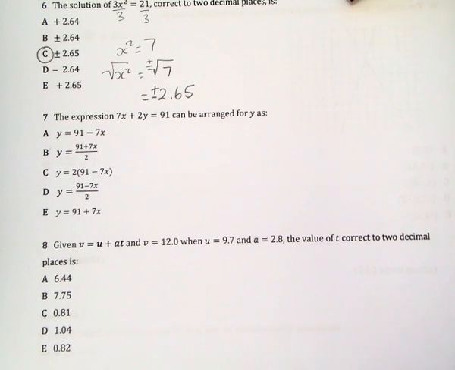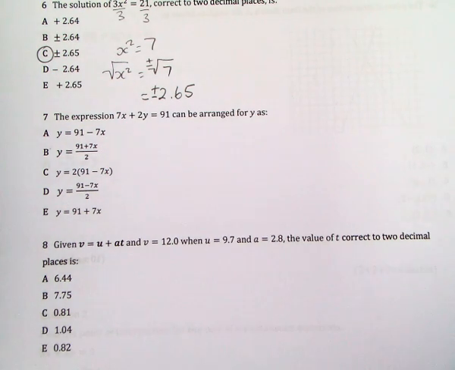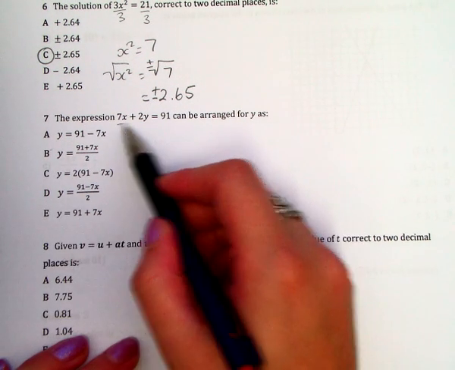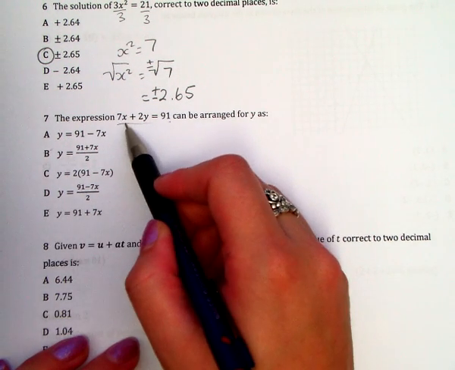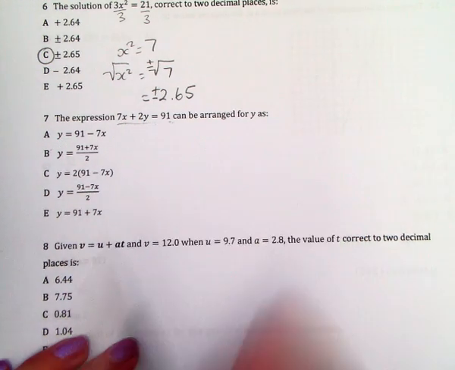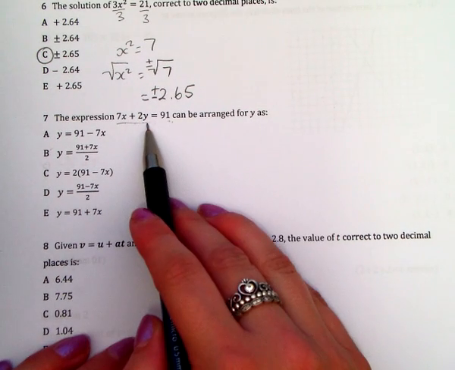Question 7. The expression 7x plus 2y equals 91 can be arranged for y as. If we're trying to arrange for y, we're trying to get it in the form y equals. So what we need to look at is what we've got here. We've got 7x plus 2y equals 91. We want to get the y on its own.